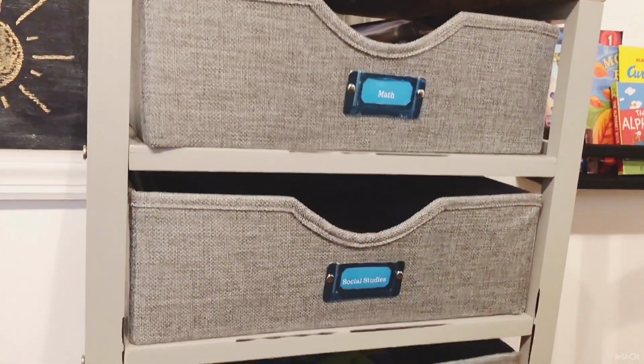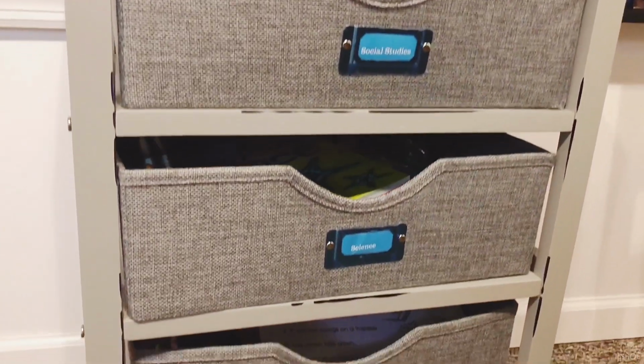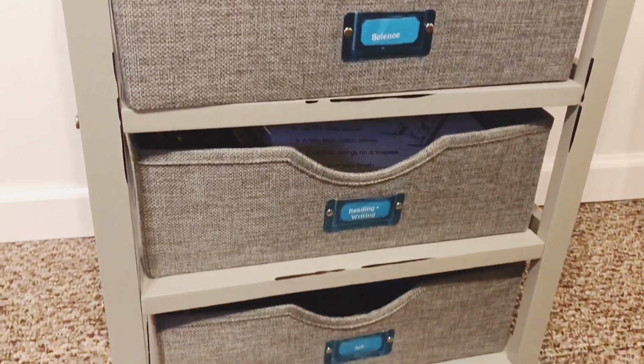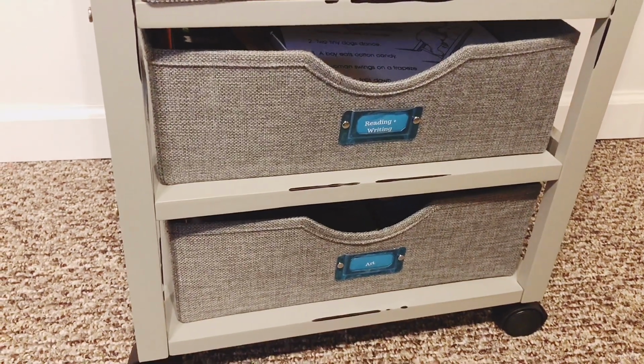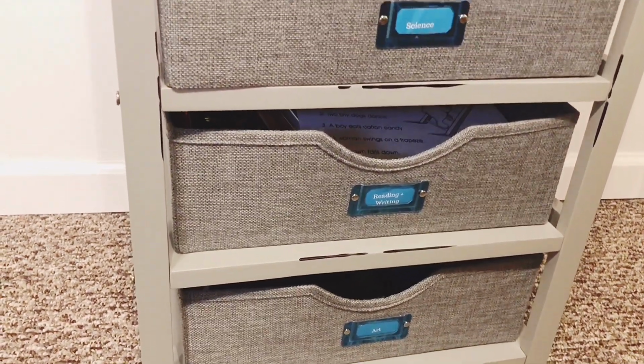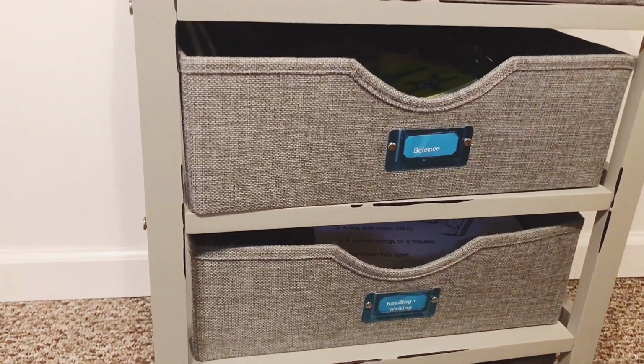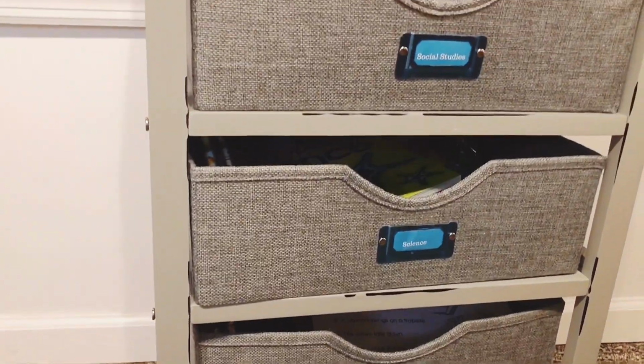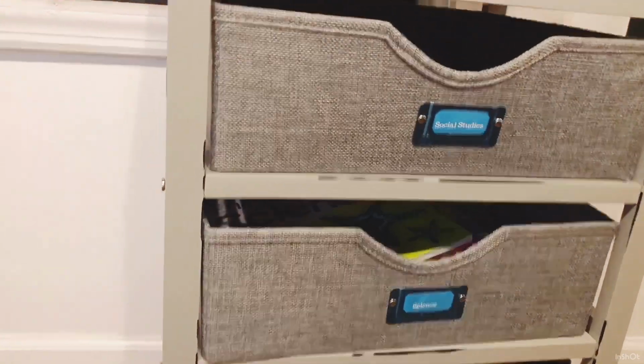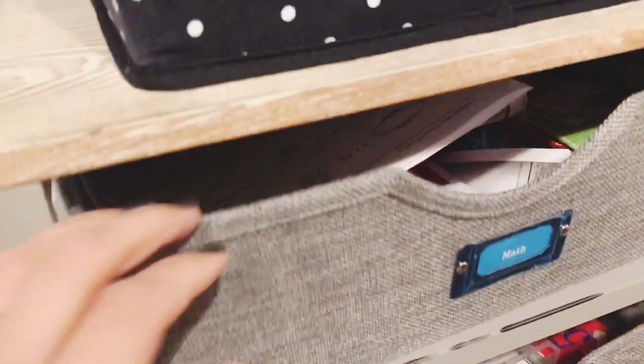So I have this cart that I have separated by school subject. And then inside of them, I keep any manipulatives or experiment materials that we need, books that we're going to be reading, and then of course worksheets. So let's look inside.